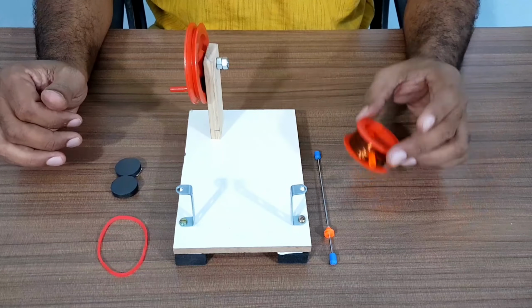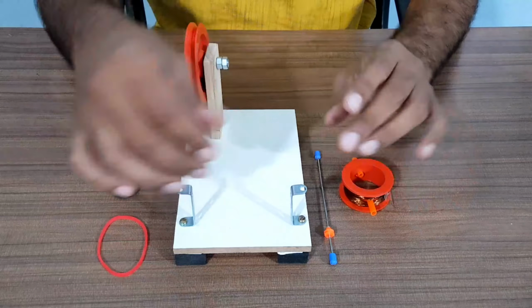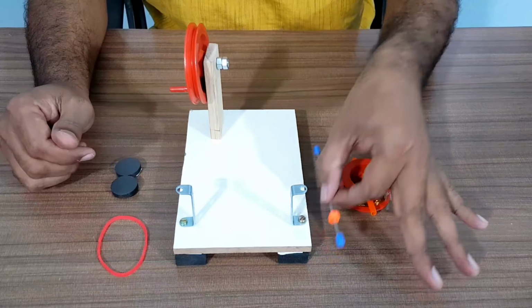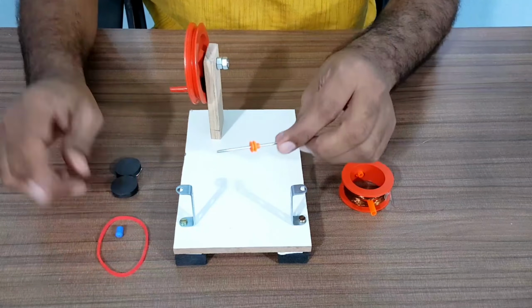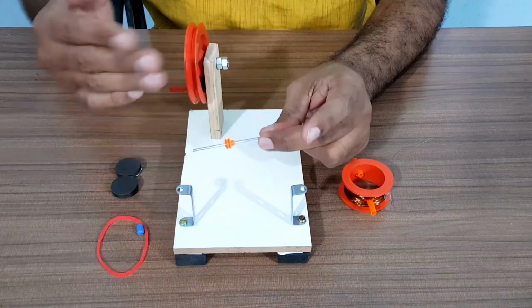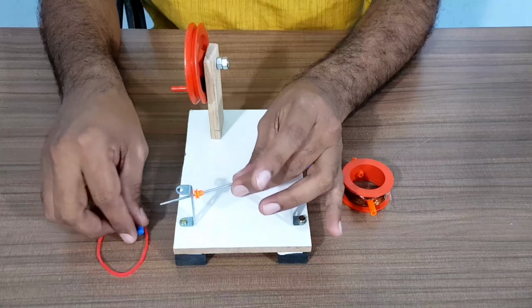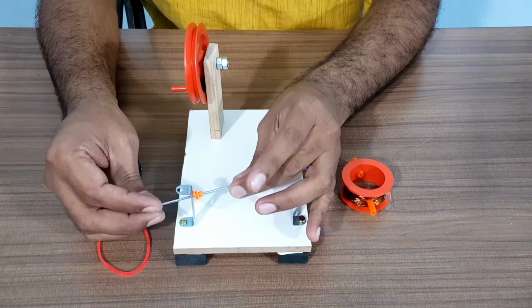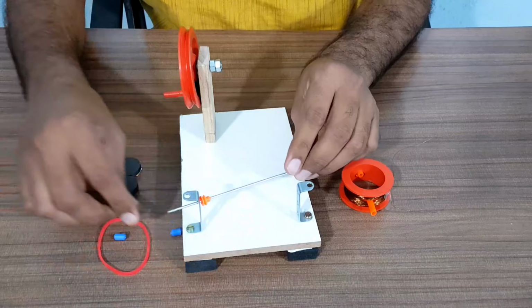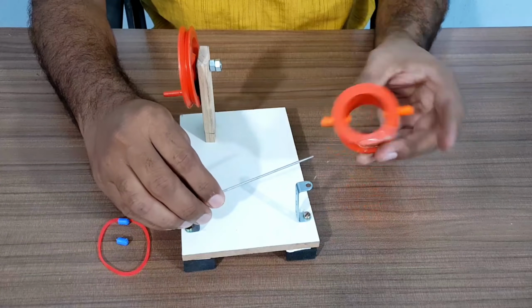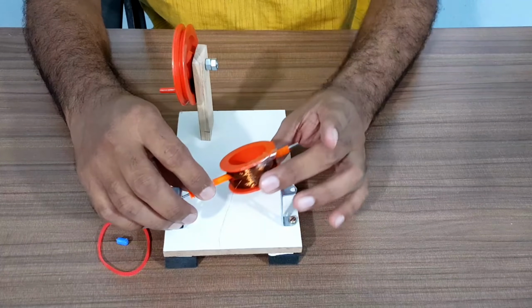Now we will fix this bobbin in this L bracket structure using this spoke and pulley. So remove this bush. Remember, this pulley should come on this side. So insert it from the top hole, and we'll keep this bush later. Remove the bush from the other side as well. Insert this bobbin like this. It will come from another side.